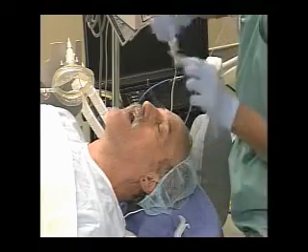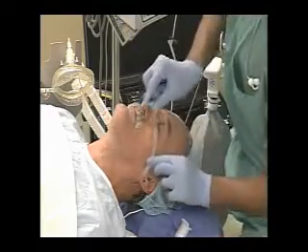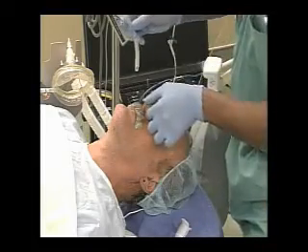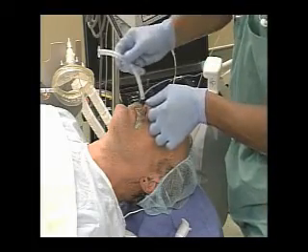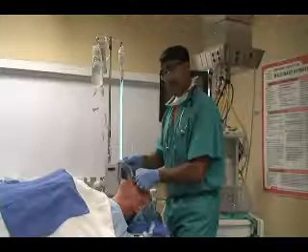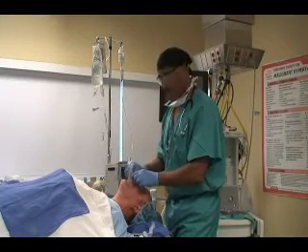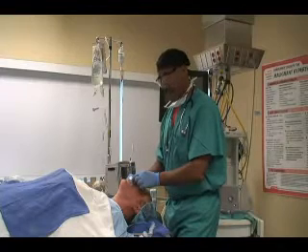If I'm using the nasal airway, I'll have it lubricated, and it's measured like so from the nose to the tip of the ear. I'll lubricate it, pull the nose back a little bit, bevel to the septum, slide it in with a little twist, and it'll go down into place.